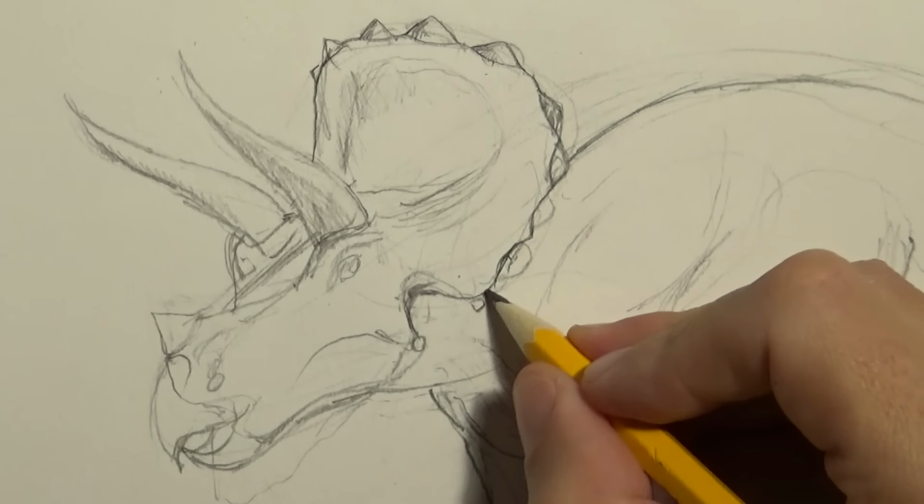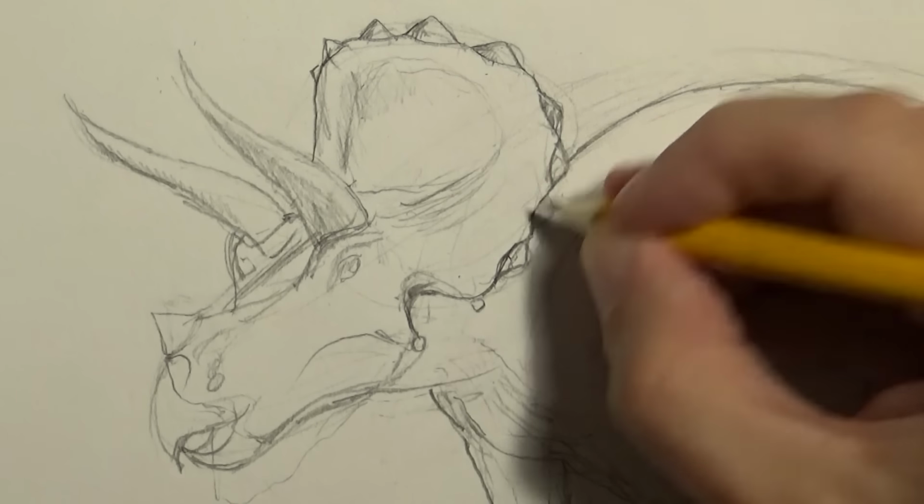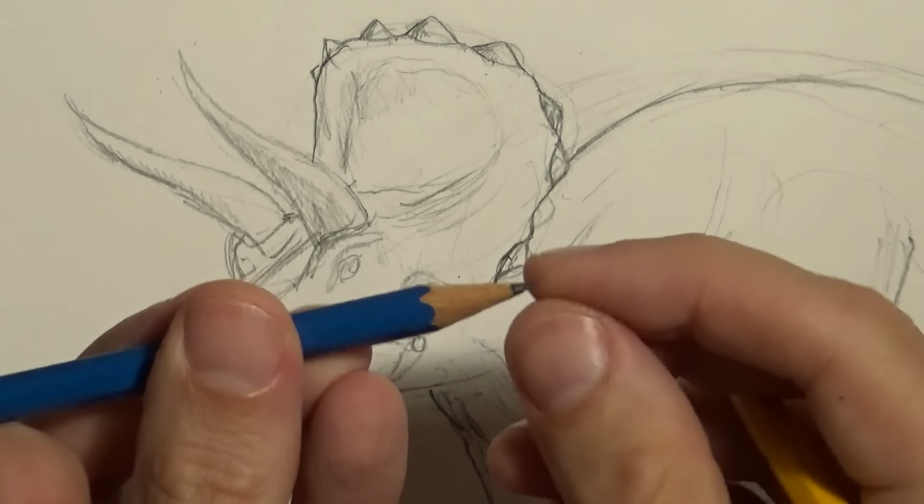Can't really decide which pencil to use here. This is a bit softer and this is a bit harder.